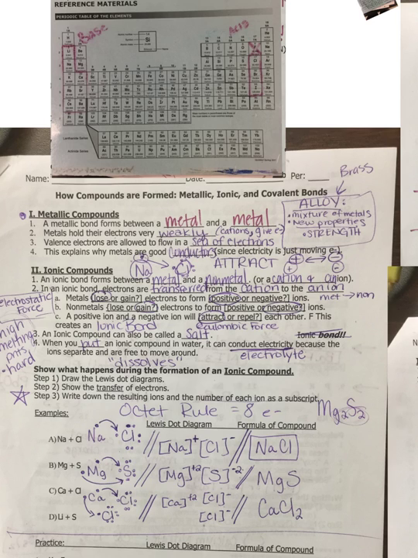Hopefully you kind of remembered a couple things about ionic. So a couple of the main things that we want to focus in on, we're going to come back to metallic later, but that one is between a metal and a metal. Your ionic is between a metal and a nonmetal, which means you have a cation and an anion. Which one is the one that gives away an electron? Cation, great. So the whole idea is that the cation is going to give away its electron, and the anion is going to accept it. So one becomes positive, the other one becomes negative, and then they stick together.